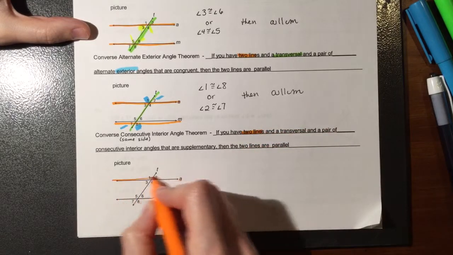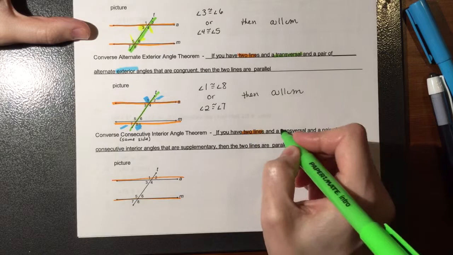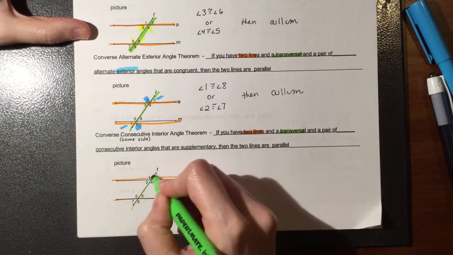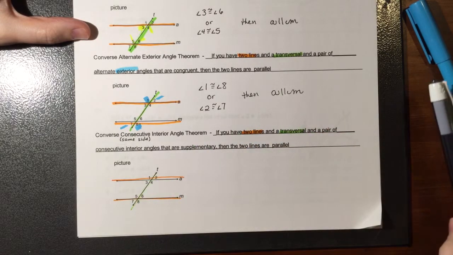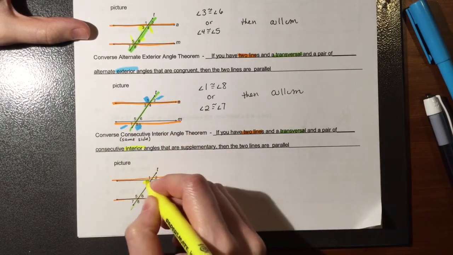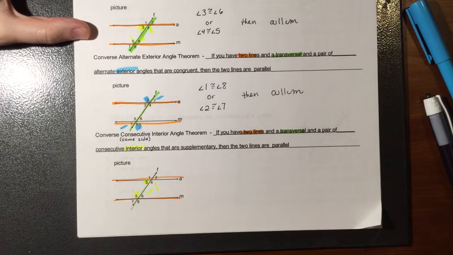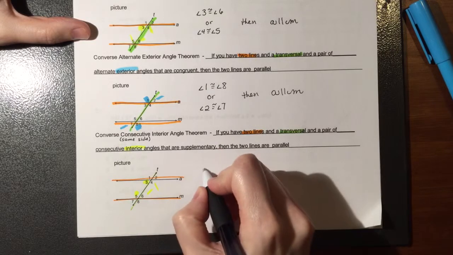So two lines, and a transversal. And we can show that the consecutive interior angles, and we only need to show one angle pair for these. We don't have to show that they both work, because if one works, automatically the other one's going to work.